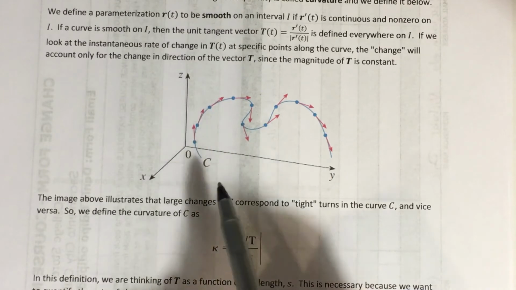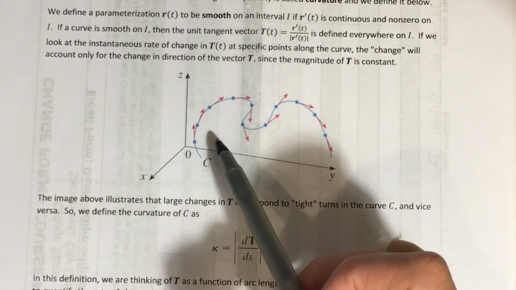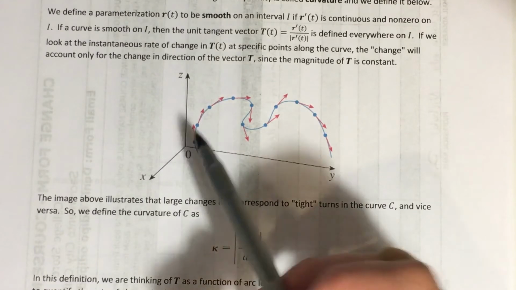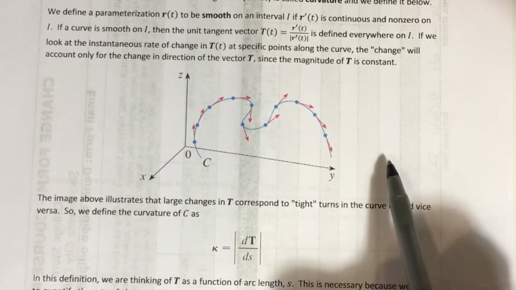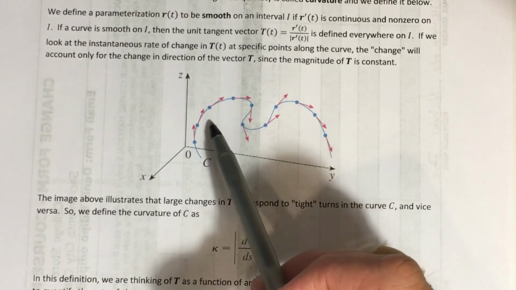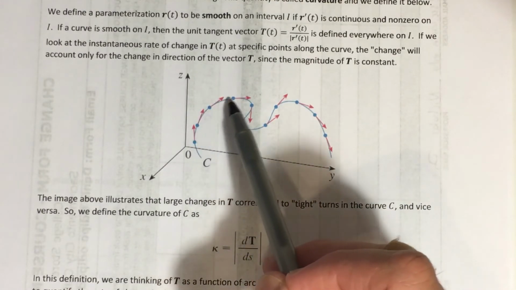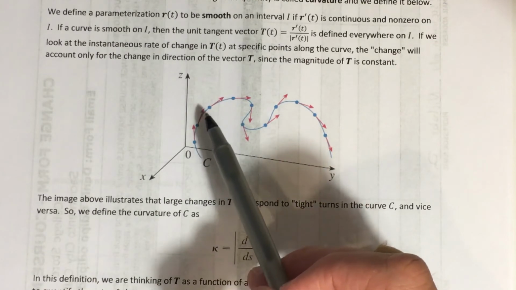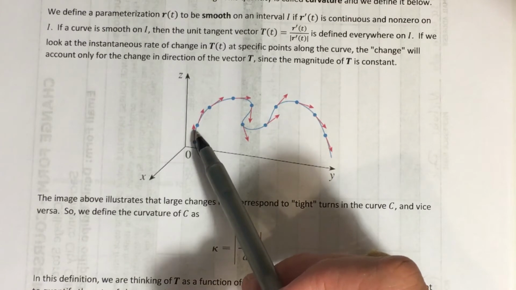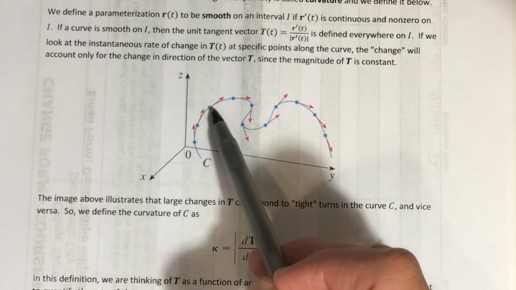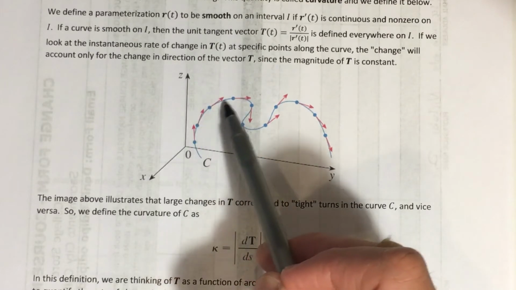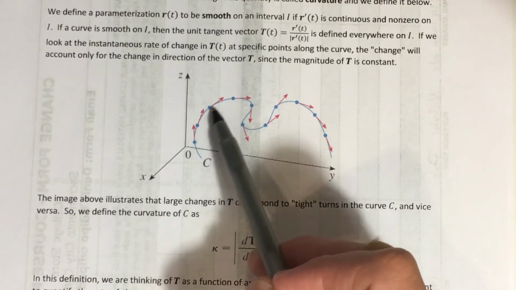There's one important thing to consider here, though. Rates of change involve two quantities, one quantity changing with respect to another quantity. So what should that second quantity be? The first one is our change in our unit tangent vector, but we want that to change with respect to arc length, because that's basically saying if we've covered this amount of distance and only observed this amount of change in our unit tangent vector, we want that to come out to a small rate.